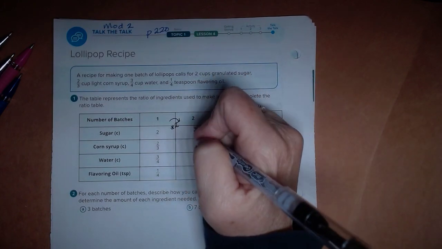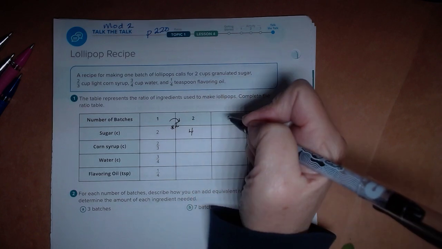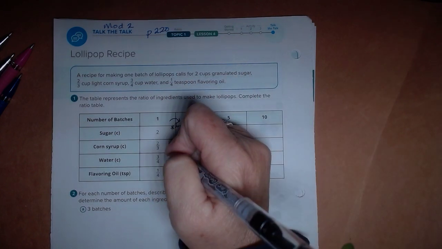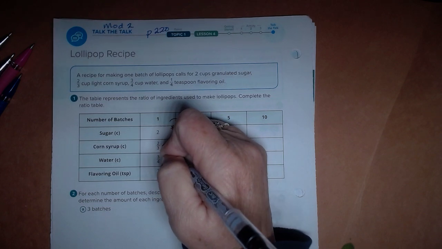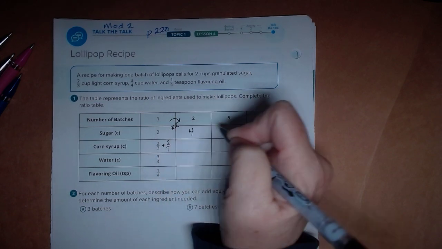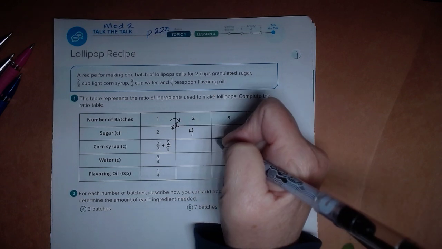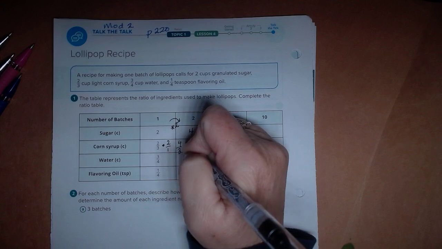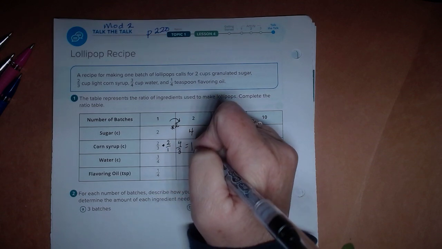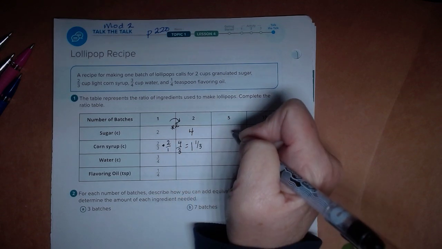So 2 cups of sugar would become 4 cups of sugar. 2/3 times 2. So if I do times 2/1, remember when you're multiplying fractions, you're just going to multiply straight across. So that will be 4/3, which is the equivalent of 1 and 1/3.